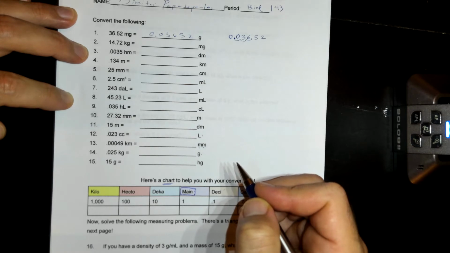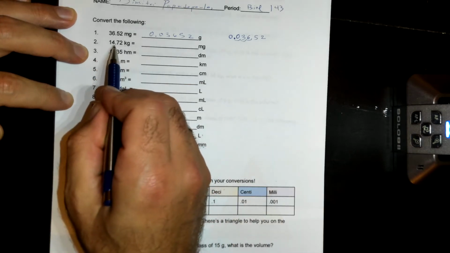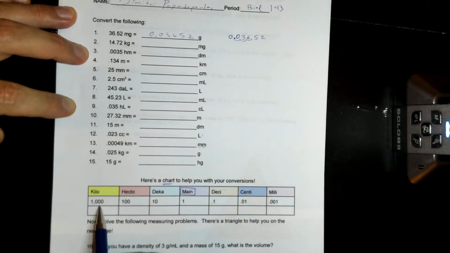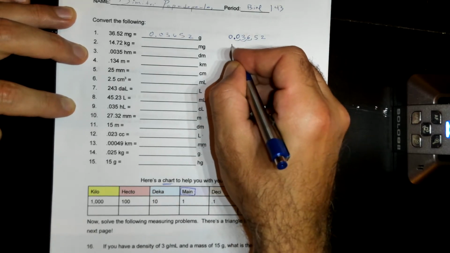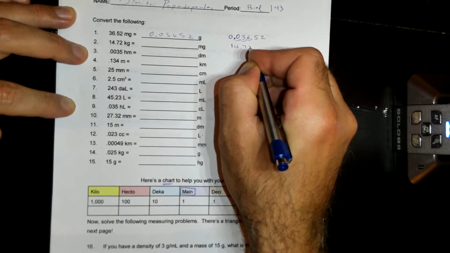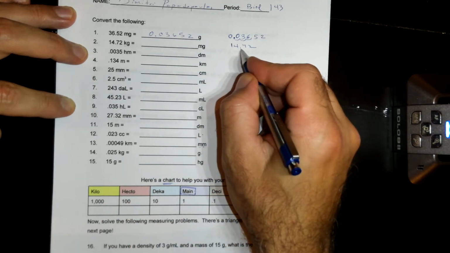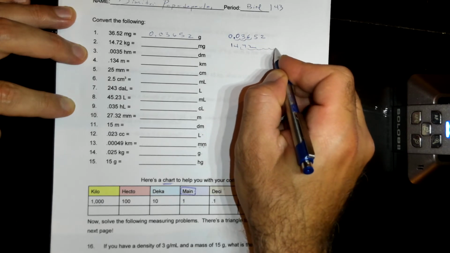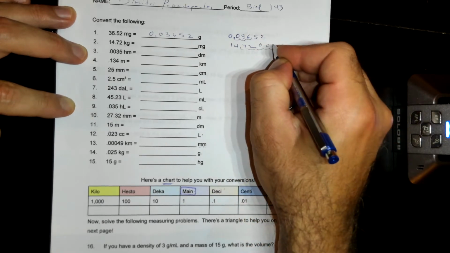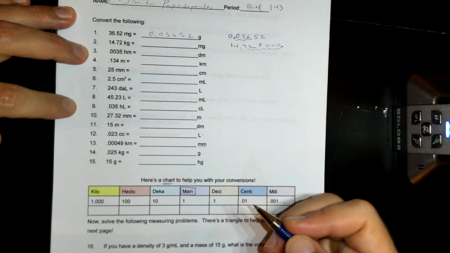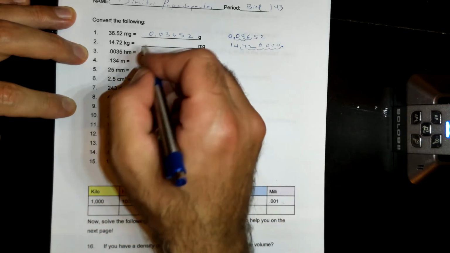Let's do the second one. For the second one, we have kilograms and we want to go to milligrams. So we have kilo on this side and milli is all the way on this side. So let's write it out on the side here. I've got 14.72, and I need to jump 1, 2, 3, 4, 5, 6. 1, 2, 3, 4, 5, 6. I've got to fill in my loops that are empty. I put my decimal where it ends.